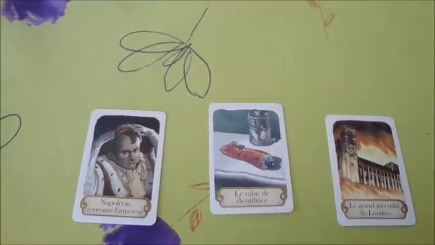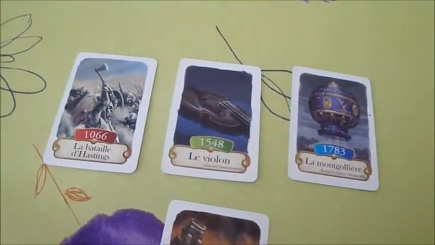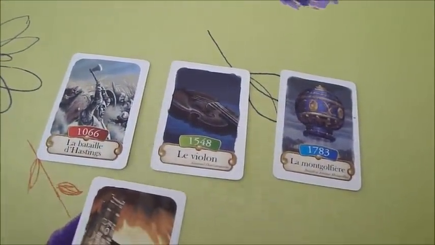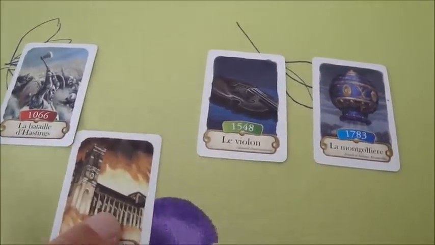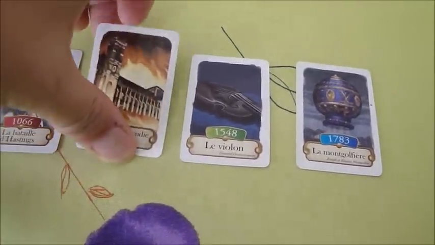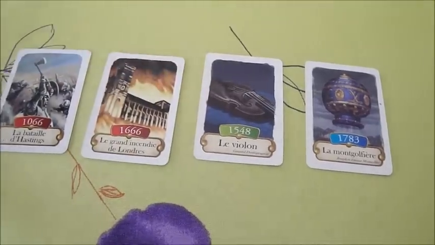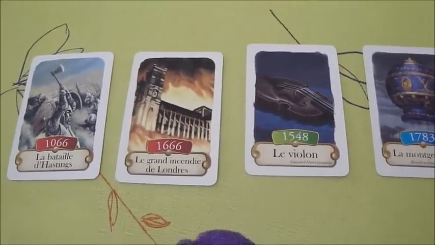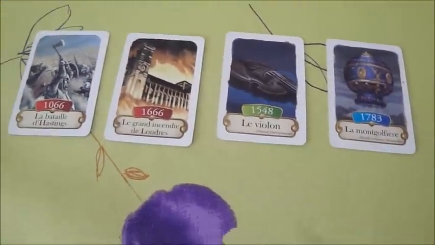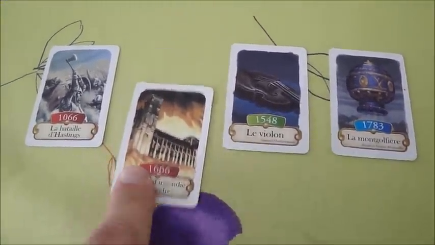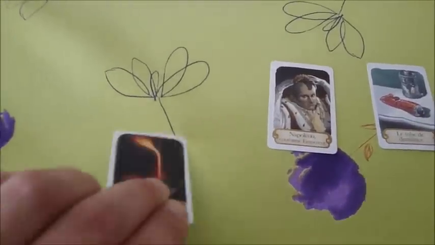Anyway, let's say that they played the Great Fire of London, and they thought that the Great Fire of London was in between the Battle of Hastings and the invention of the violin. The card is revealed, and in this instance, it is wrong. Wrong. So what happens when a card is wrong? Well, it's removed from play, and then that player receives another card from the deck.